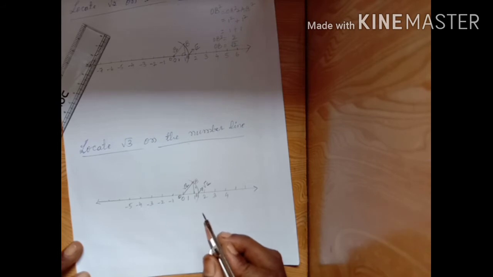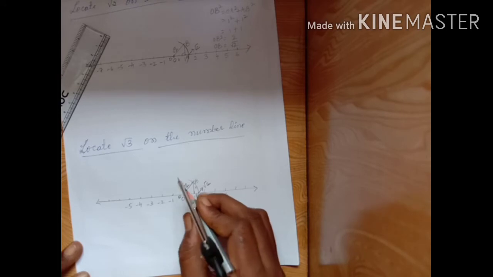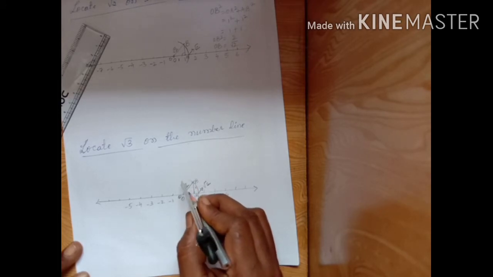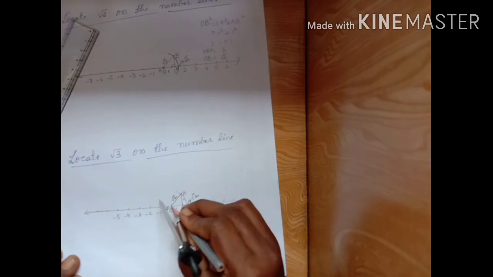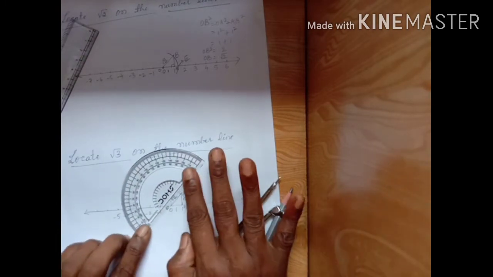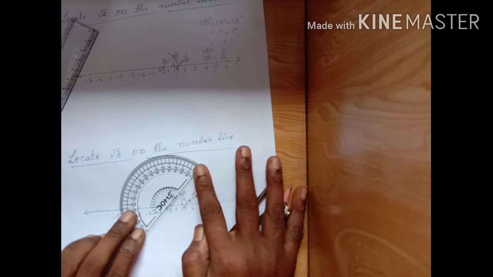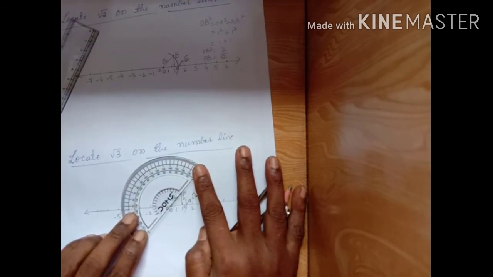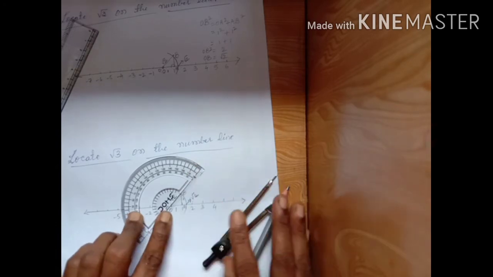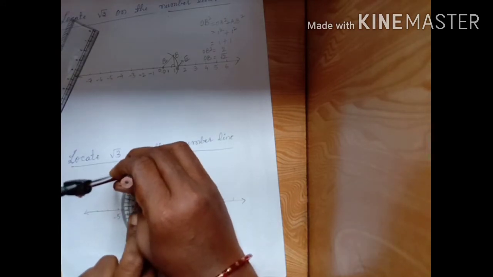Yes or no? Now further, we need root 3. I constructed root 2, and with the help of root 2, I am trying to construct root 3. Now how to construct root 3? Here we have OB, is it not, children? With the help of the protractor, O as center and OB as base. You can see clearly, children. O as center and OB as base. Mark how much? Mark 90 degree. Okay, children.